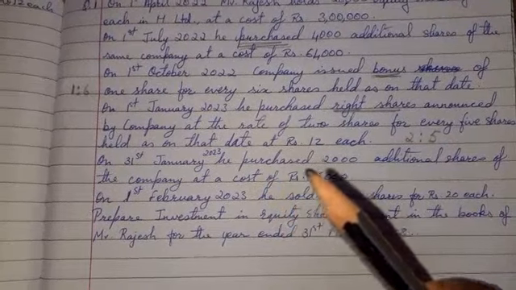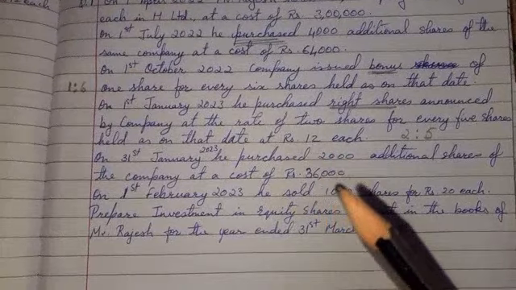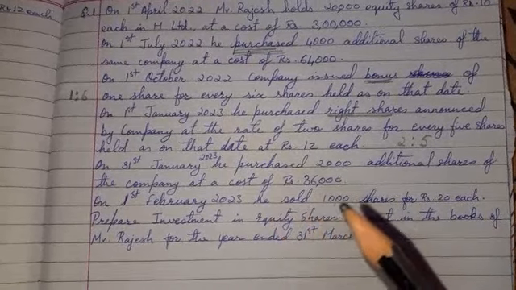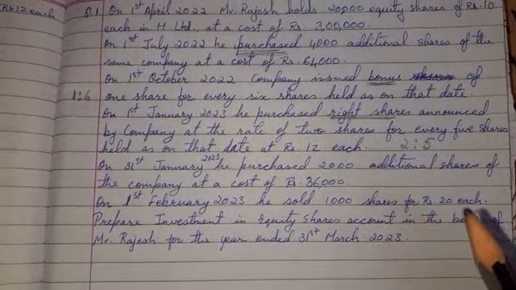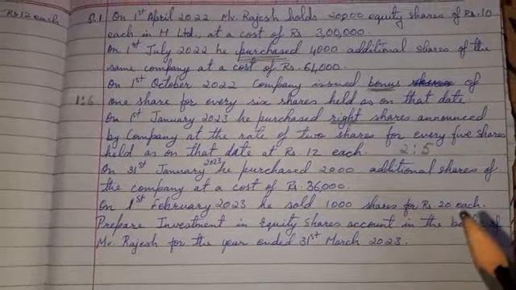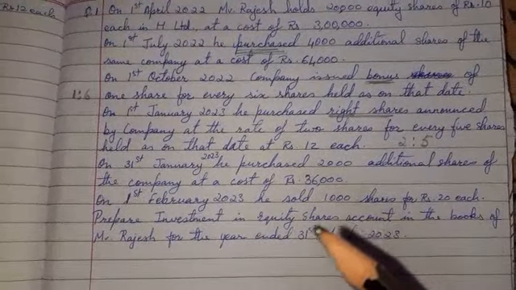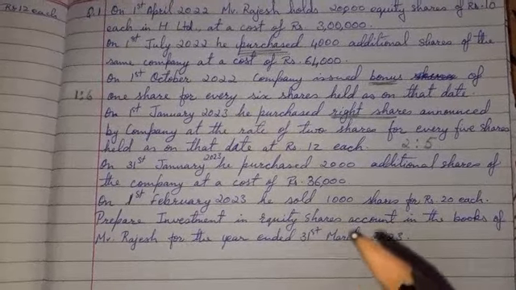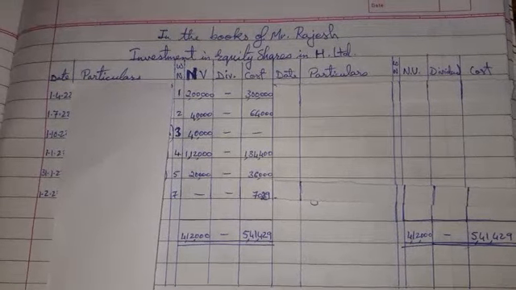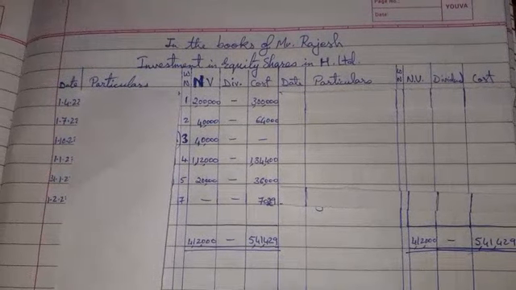Next, he purchased again on 31st January 2023. He purchased 2,000 additional shares at the cost of 36,000. And then on 1st February 2023, he sold 1,000 shares at rupees 20 each. So here you will have to calculate the cost value, that is 1,000 into 20, you will get the cost column value. You are asked to prepare investment account, equity shares account in the books of Mr. Rajesh for the year ended 31st March 2023. So the solution will start with in the books of Mr. Rajesh, investment in equity shares in H Limited.